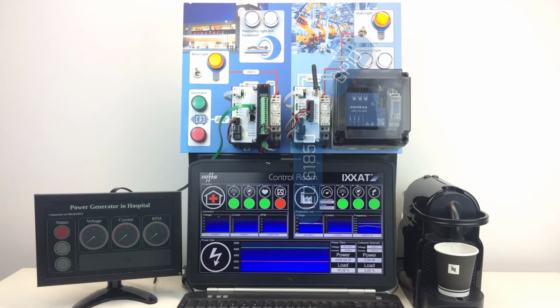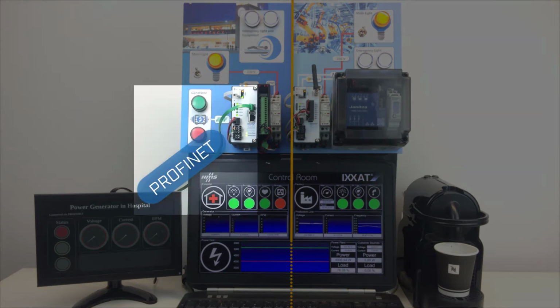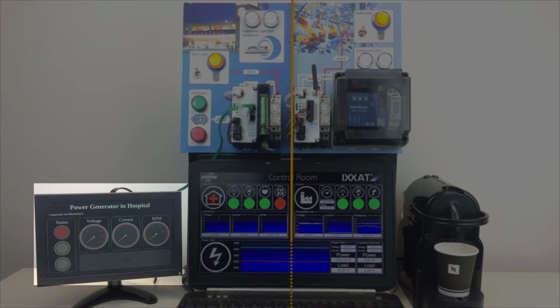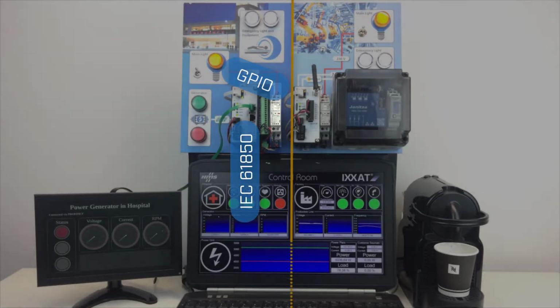enable load shedding. In the hospital, the SG gateway with PROFINET interface controls the power generator that is simulated by a CODESYS system, which is presented on a separate screen. The SG gateway uses the digital outputs of an I/O module connected by MODBUS to control a relay module that is switching optional consumers on and off. All this is remote controlled by 61850.